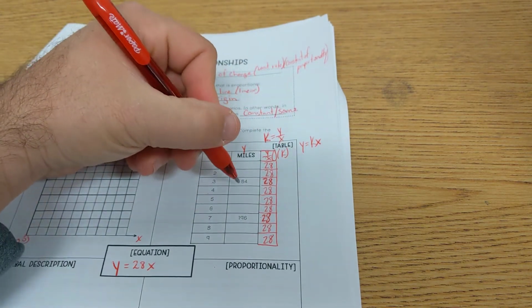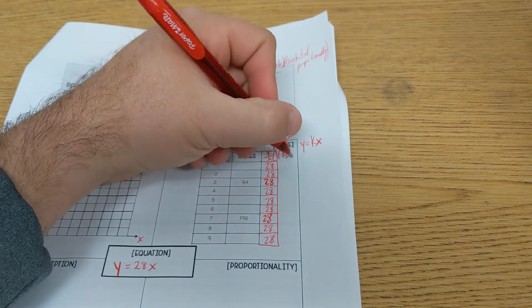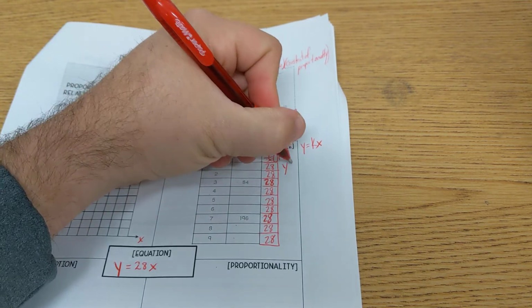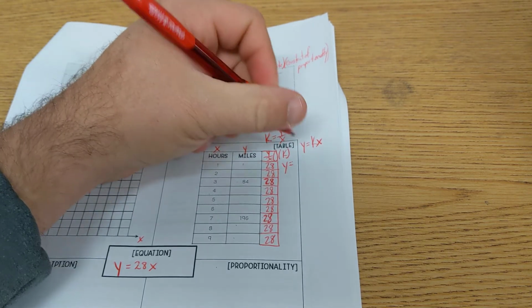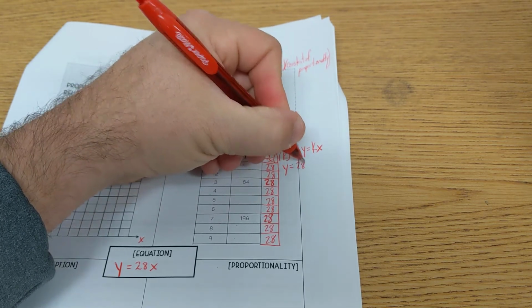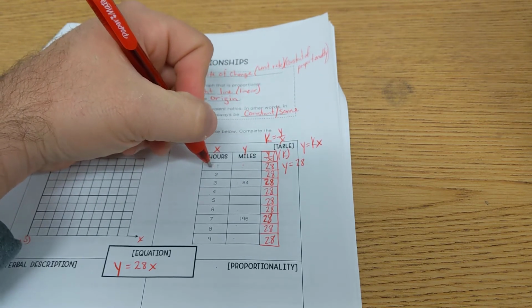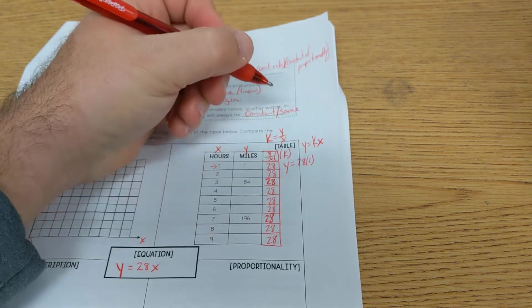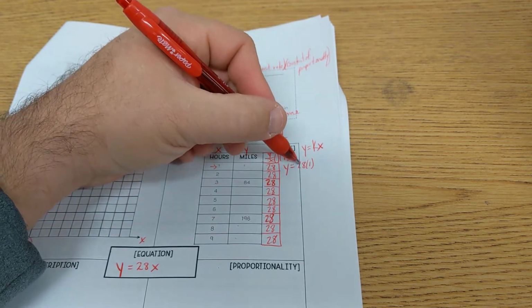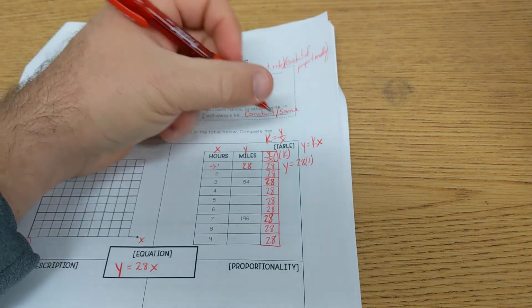Now, to figure out my miles, I'm going to do y is equal to, because this is my y, that's what I want to find, 28, and I'm going to times it whatever my x is. So in this case, this first one, it's 1. So times it by 1. 28 times 1 is 28.